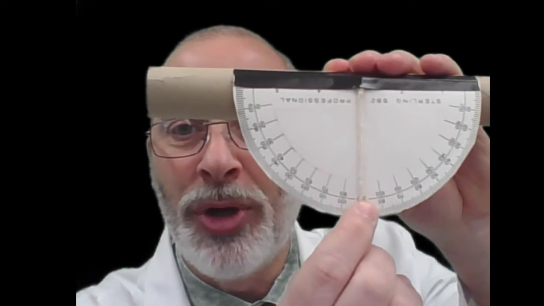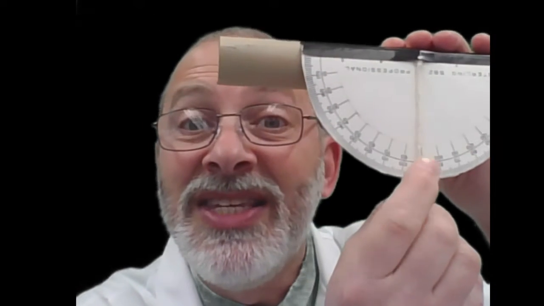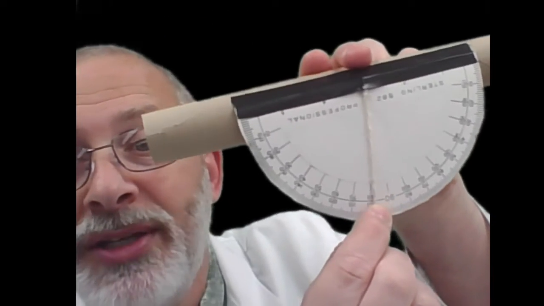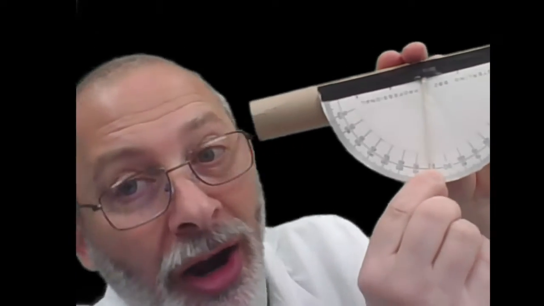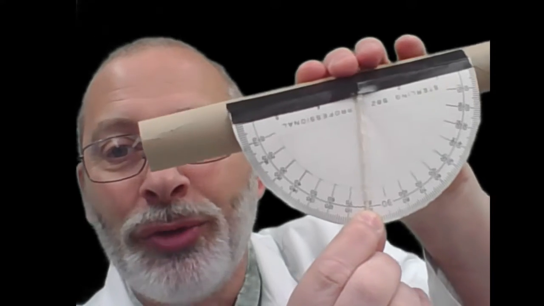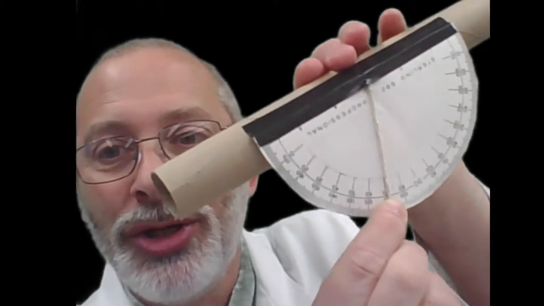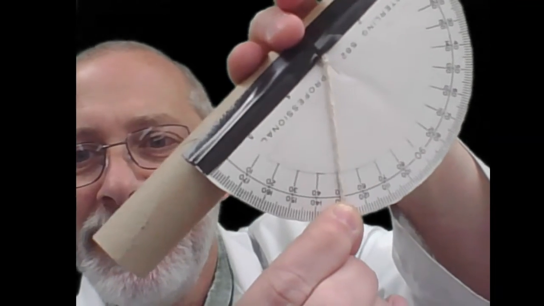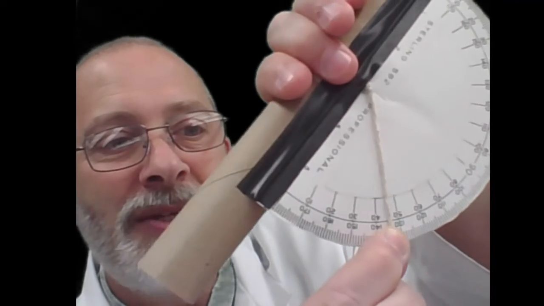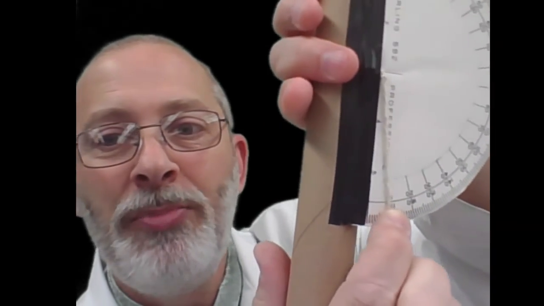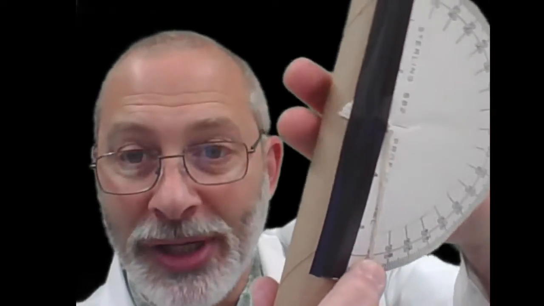So imagine the protractor here reads 0 degrees. Therefore, if you are tilted up this far, looking up this high, that would be 10 degrees, 20 degrees, 30 degrees, 40 degrees, 50 degrees, and straight up would be 90 degrees.